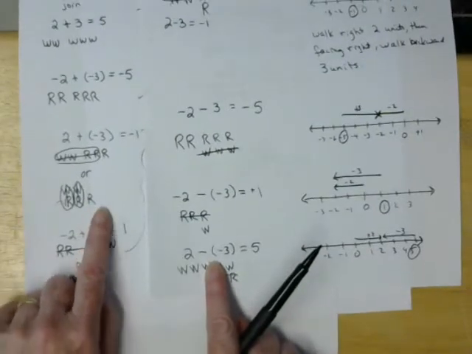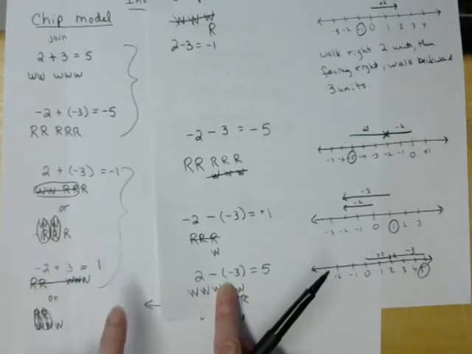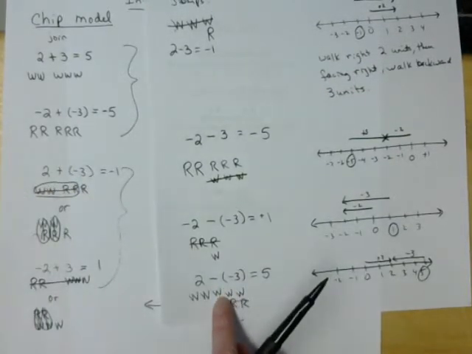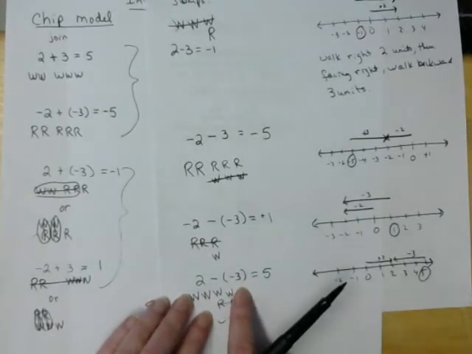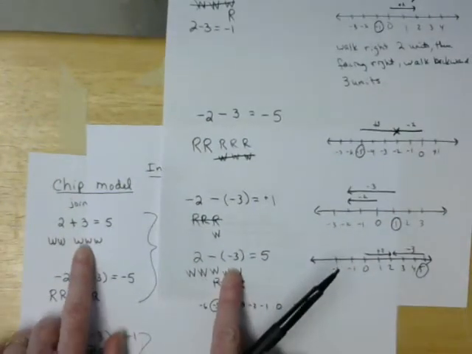I'm sorry, wrong one, here we go. Maybe I didn't do it. Oh, here we go. Nope, I guess I didn't do one like this, the 2 plus a negative 3. But we do end up with the same answer as this problem here, so I guess maybe this is where I was going.